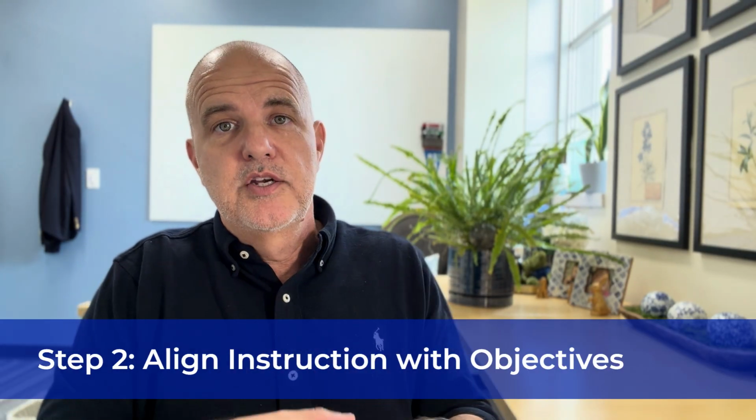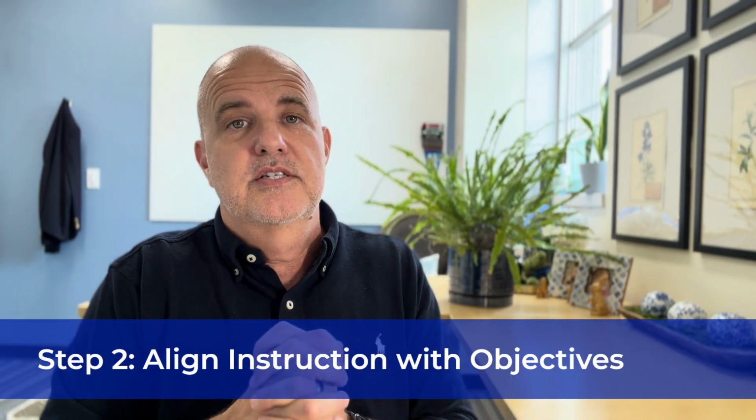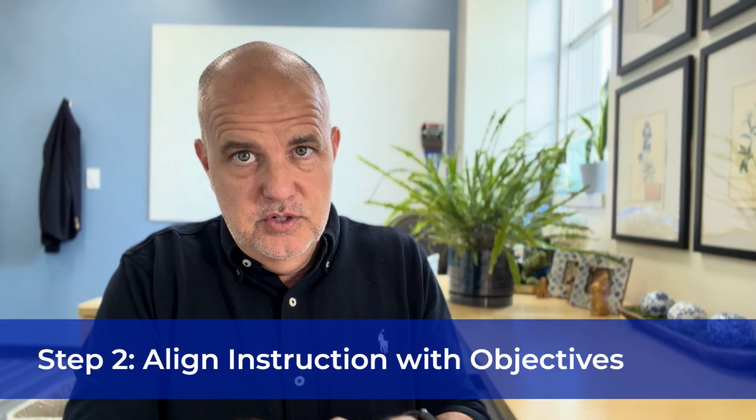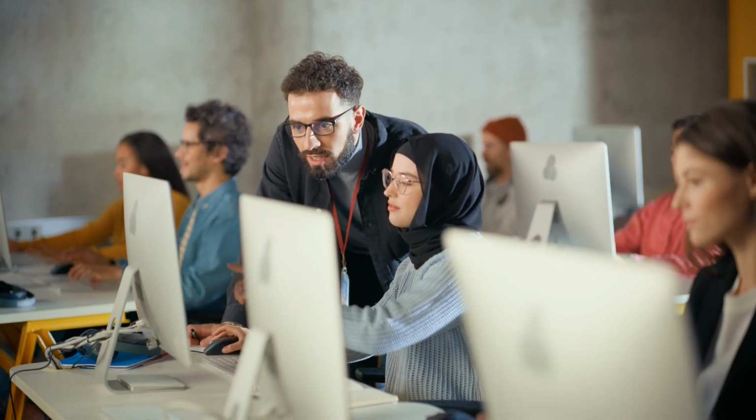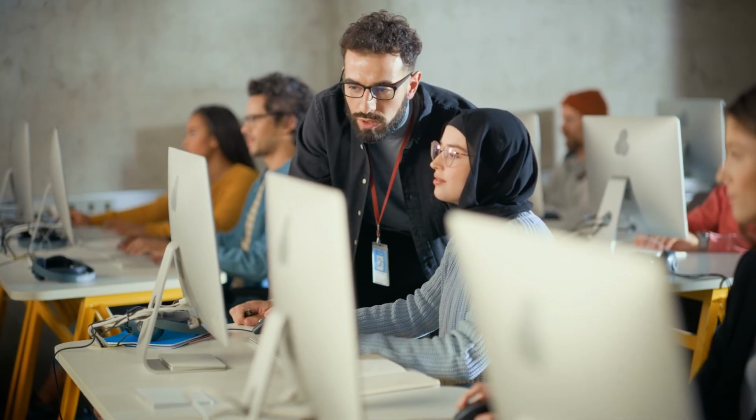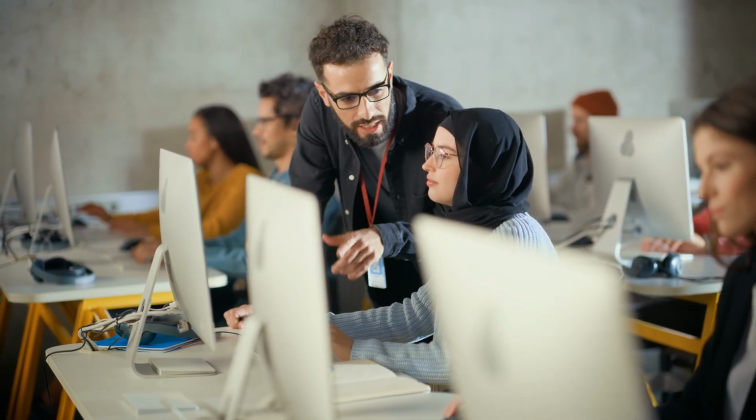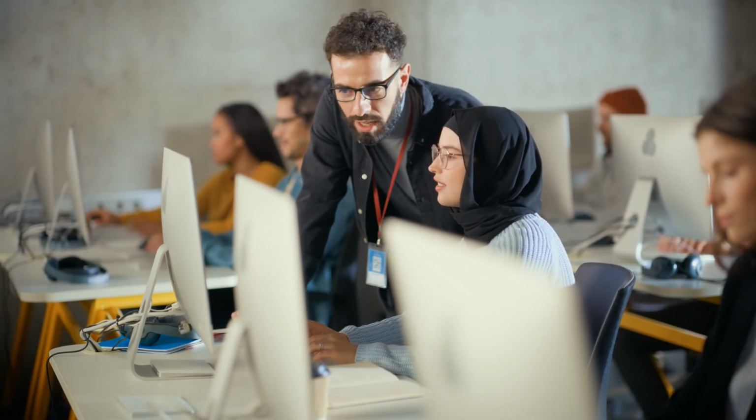Step number 2 is to align your instruction with your objectives. A question you can ask yourself, am I teaching the students the skills and the knowledge that I described in the objective? For instance, if you were going to ask students to analyze data, then students need to hear more than a lecture on how to analyze data. They need you to model that and think out loud so that they see the steps in the analysis that they're going to be expected to do. So make sure that your students encounter in class the same type of thinking or skills that they're eventually going to be able to hopefully perform independently.